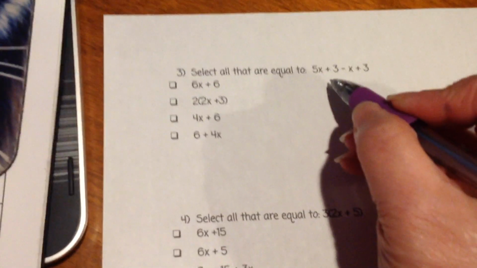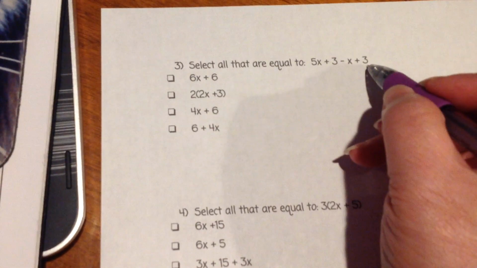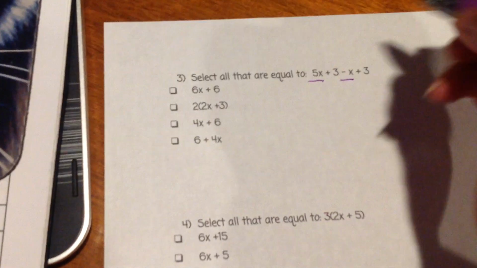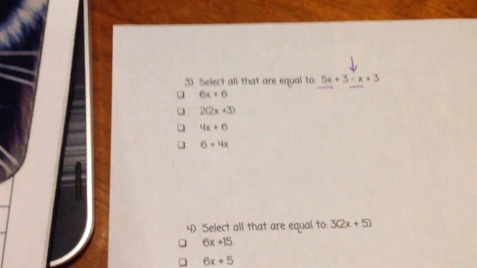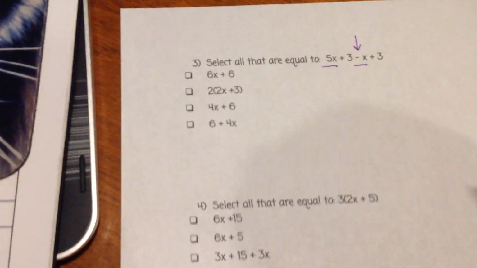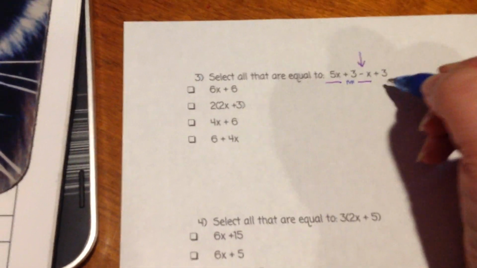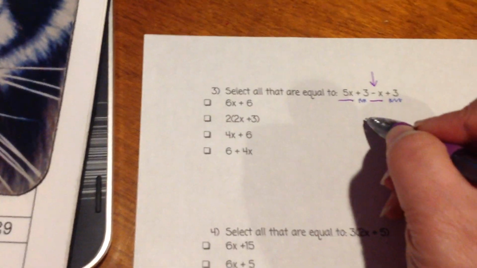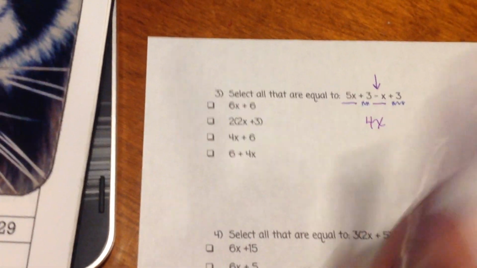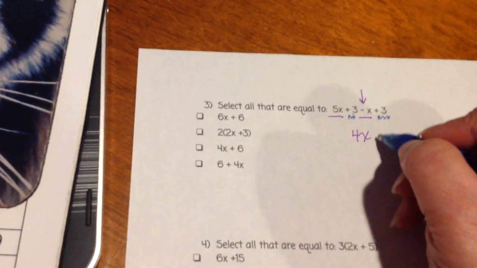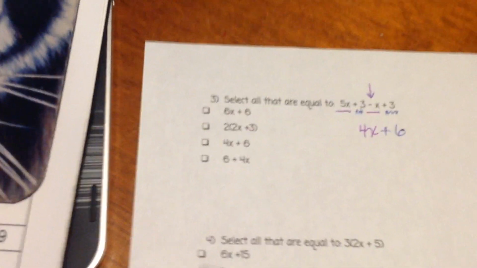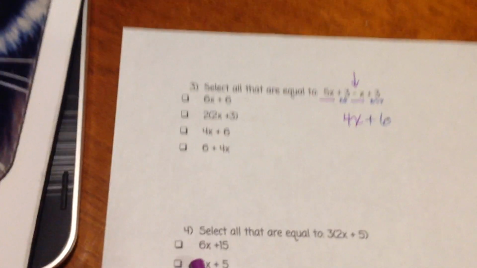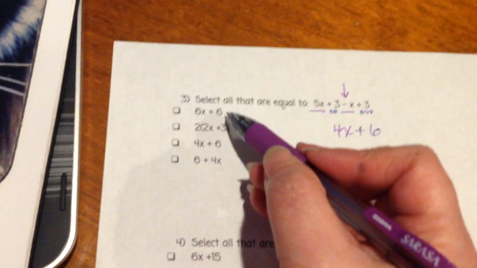Select all that are equivalent to 5x plus 3 minus x plus 3. I'm going to underline my x's. Remember, that has to stay negative. I'm going to underline with squiggles my numbers. So if I say 5x minus 1x, that's going to be 4x. And then 3 plus 3 is 6. So I am looking for things that are equivalent to 4x plus 6. Well, I know it's not the first one.